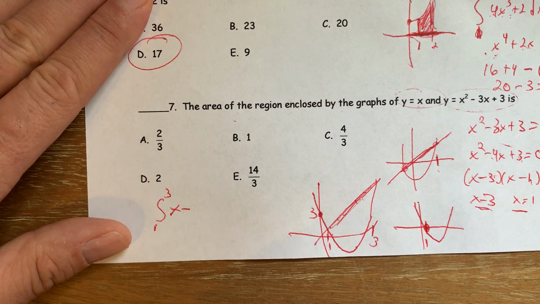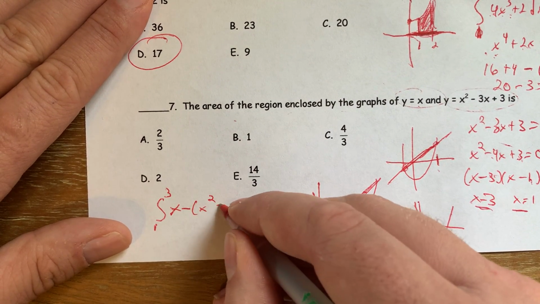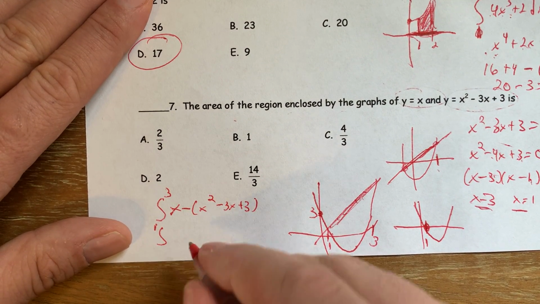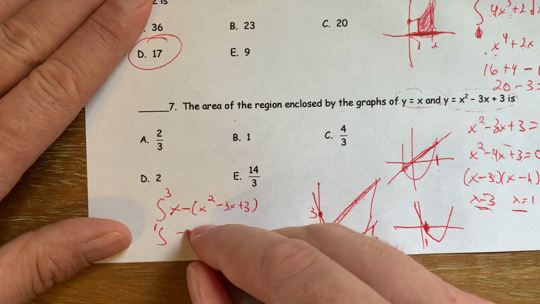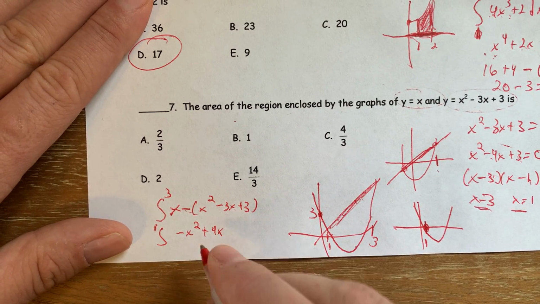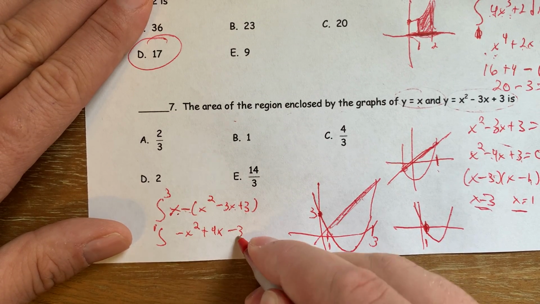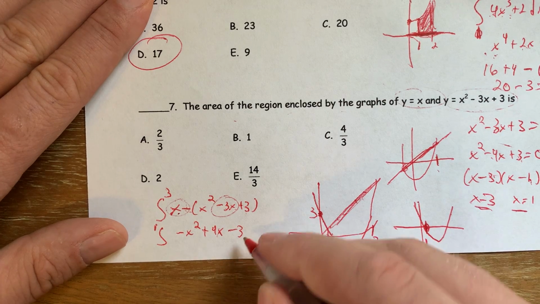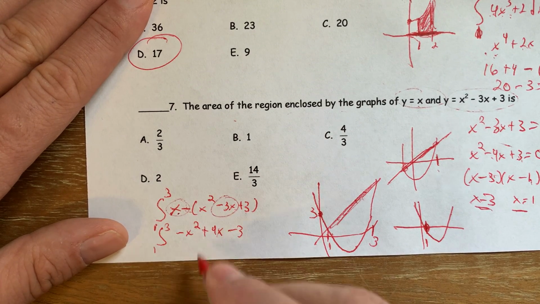x minus (x squared minus 3x plus 3). And I'm always going to simplify this before I do the integral because it's fewer terms. So this is going to be negative x squared. x minus -3x is plus 4x. And minus 3 is minus 3. So I can combine this x with this minus 3x, and it makes it a little bit shorter because there's fewer things to do the antiderivative of.